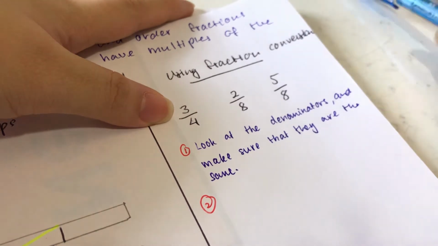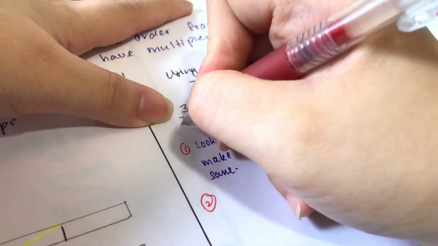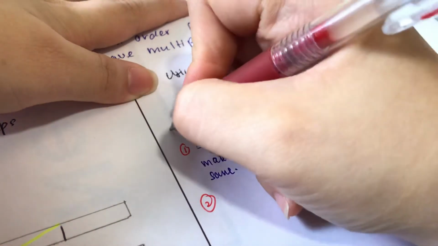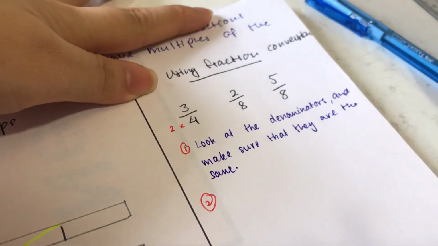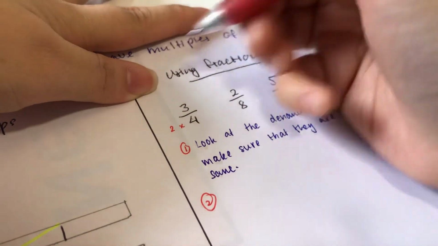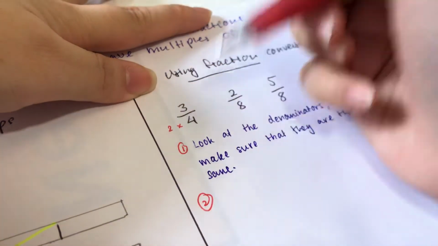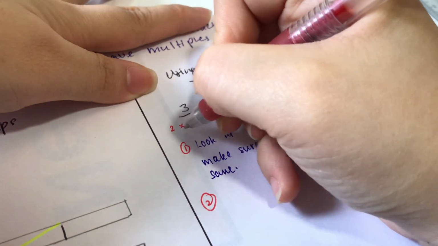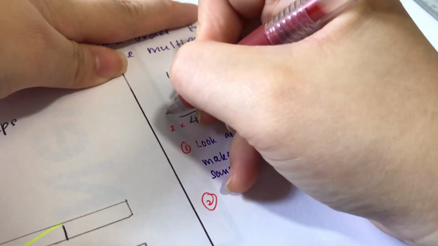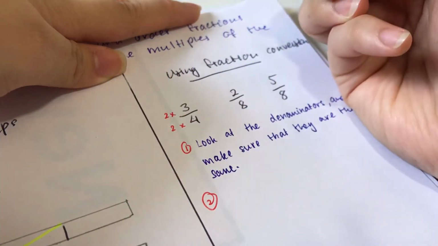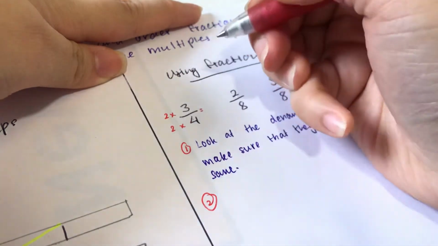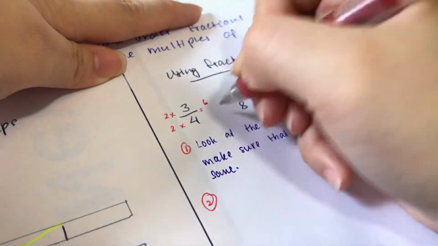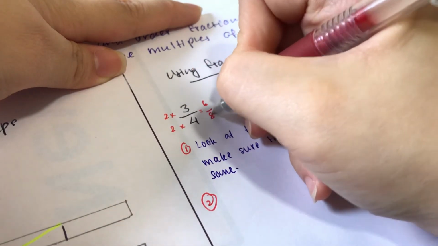What we can do is multiply it by 2, because 4 multiplied by 2 gives me 8. But if you multiply the denominator, you have to do the same with the numerator. So now the new fraction is 2 multiplied by 3 is 6, and 4 multiplied by 2 gives me 8.